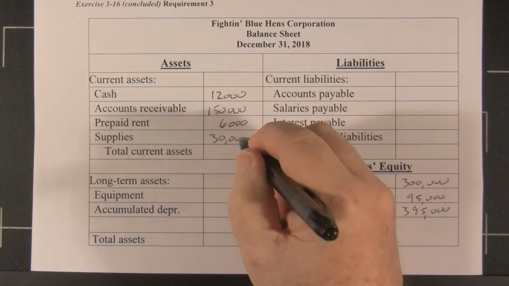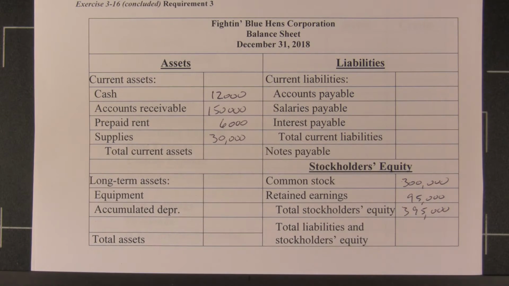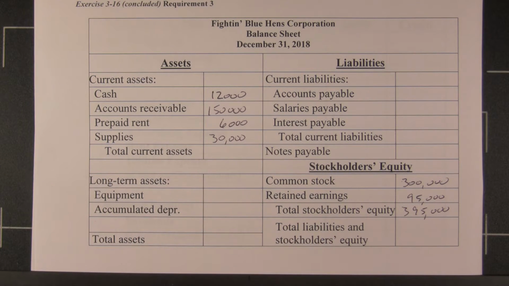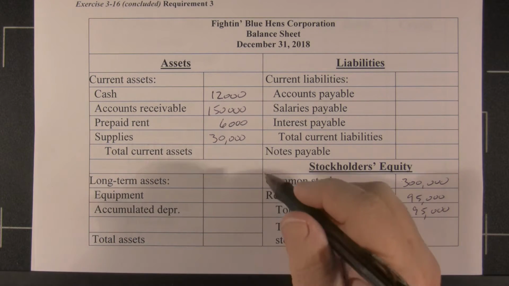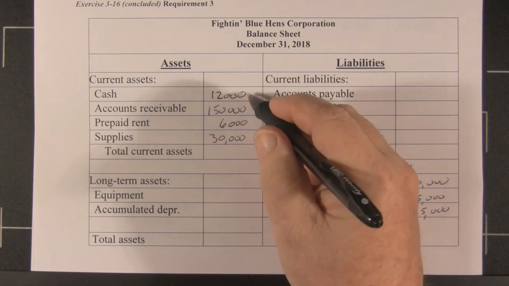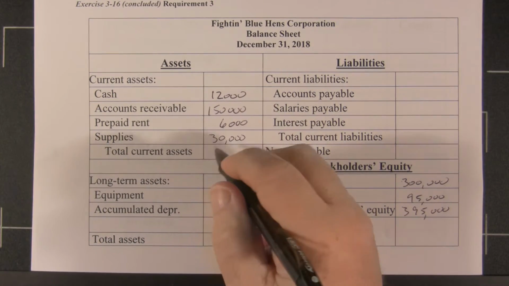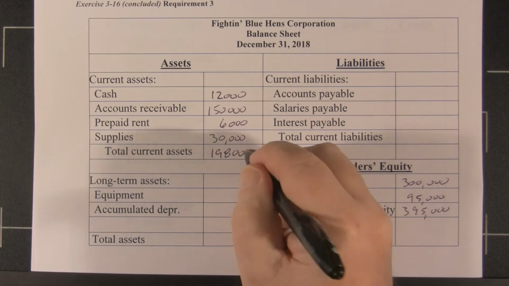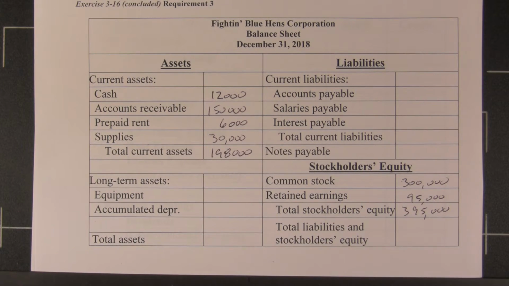Now these are the adjusted trial balance numbers, so we've already made the adjustments for prepaid rent and prepaid supplies and all of that stuff. These are from the adjusted trial balance. So our total current assets, if we add that up, comes to 198,000 in current assets. Next, let's take a look at our long-term assets.